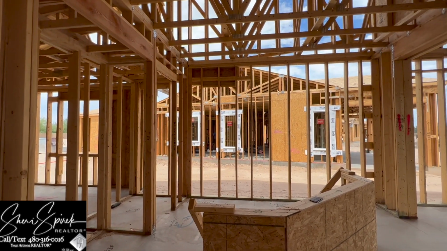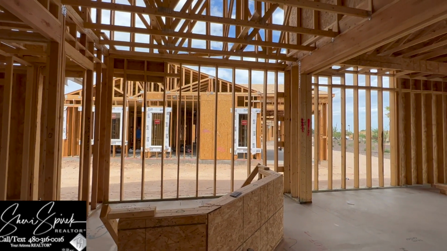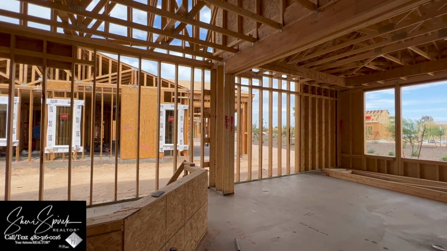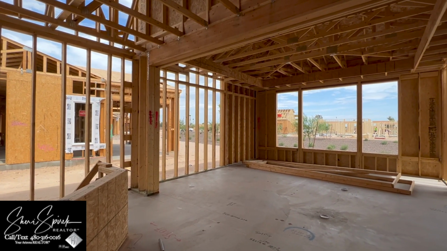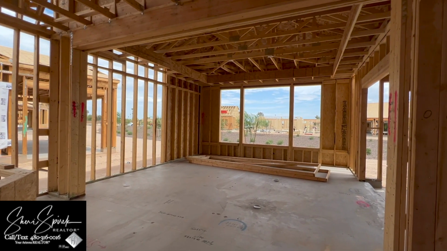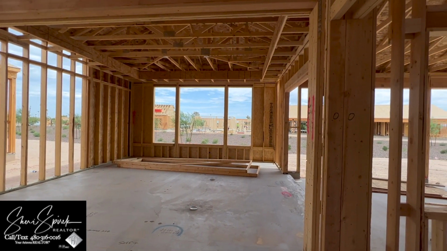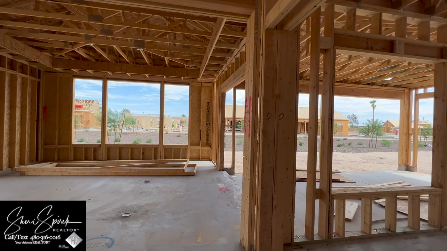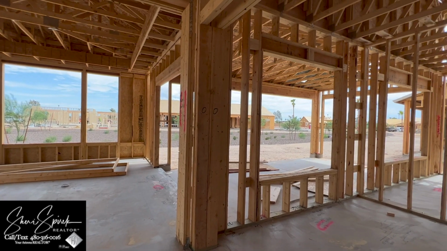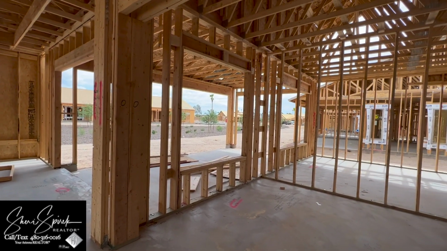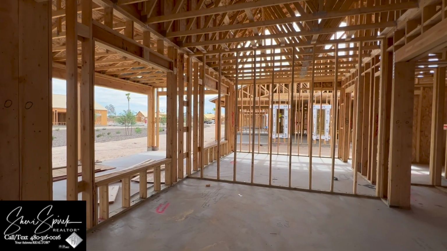This particular model is the Fresco. As you can see, it's completely framed out. They also have the kitchen island in place. There's your great room. You have a formal dining space in this area, and then the room behind that is actually the owner's suite.